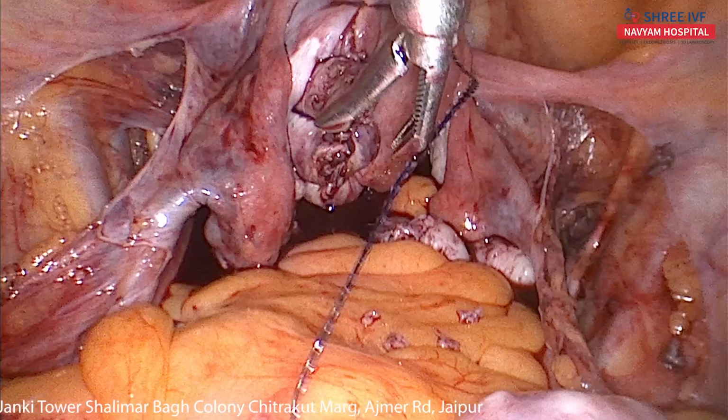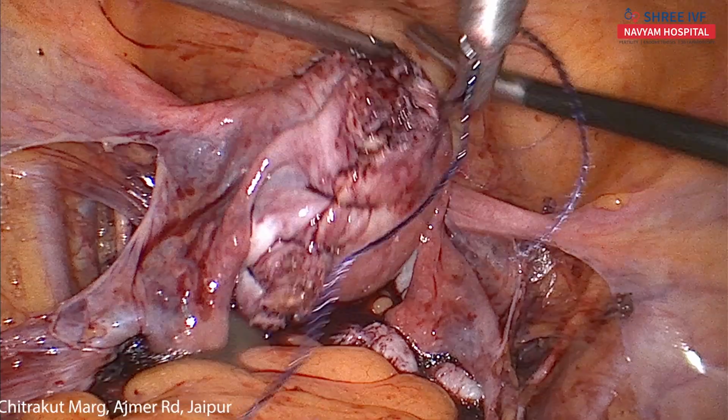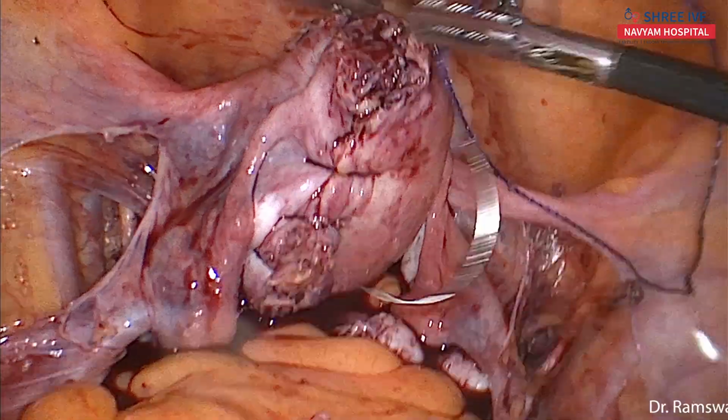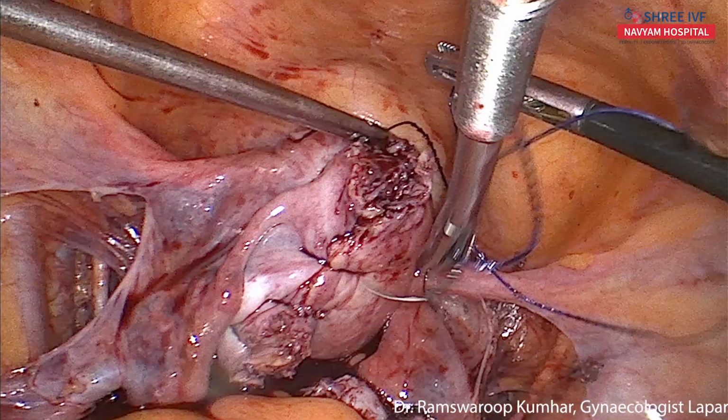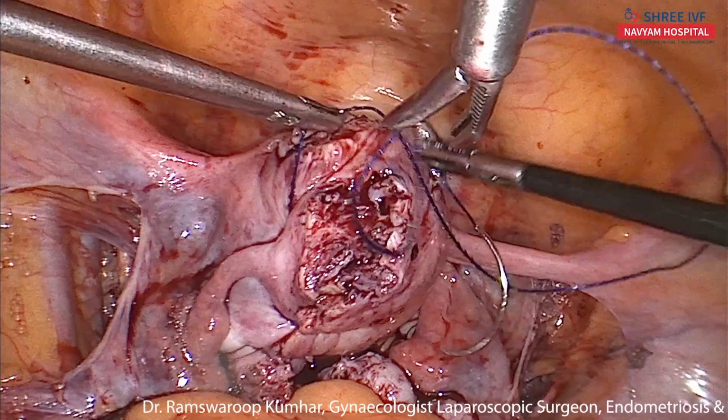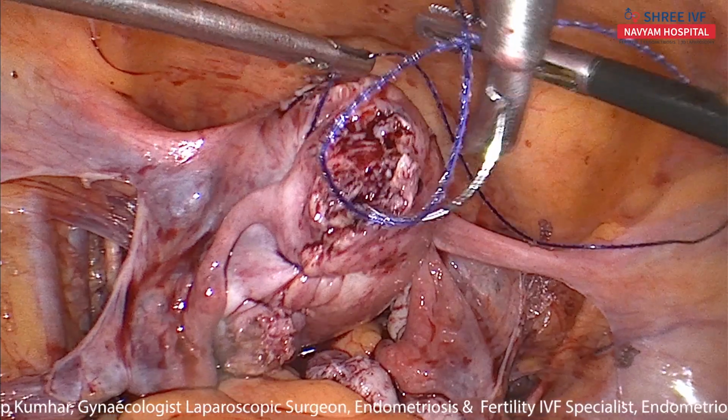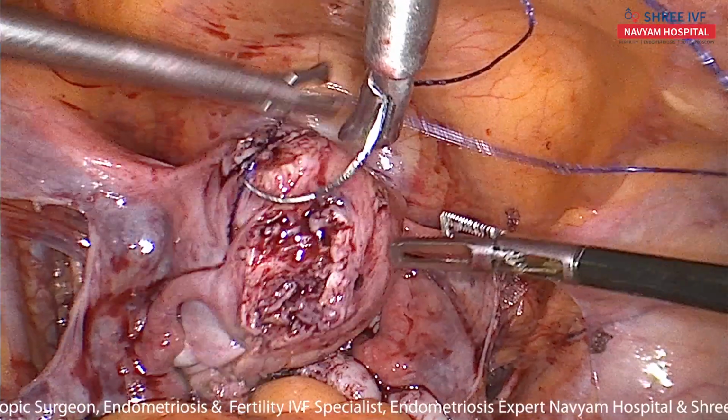This tube is gone because the fibroid was very deep on this side, anterior as well as posterior on this left side. Okay.